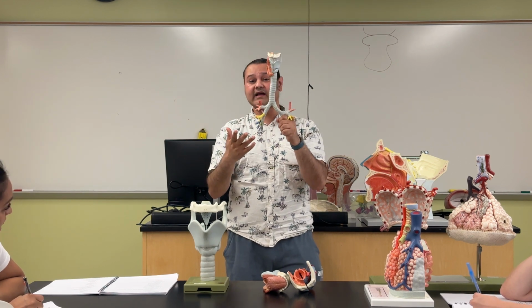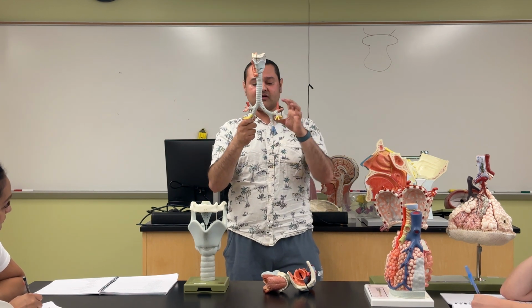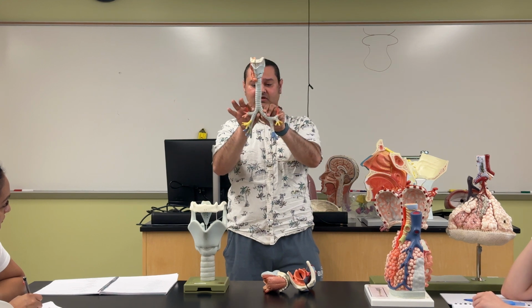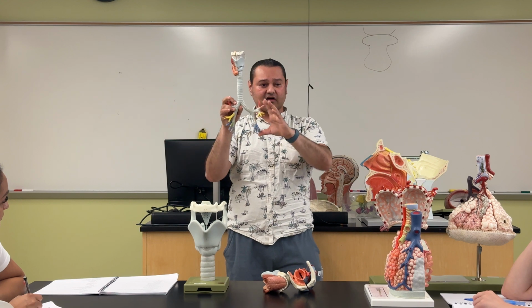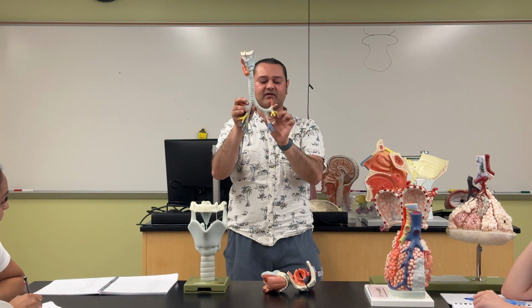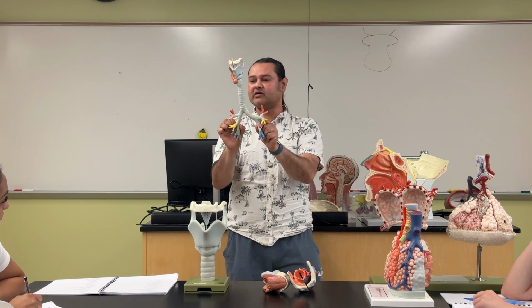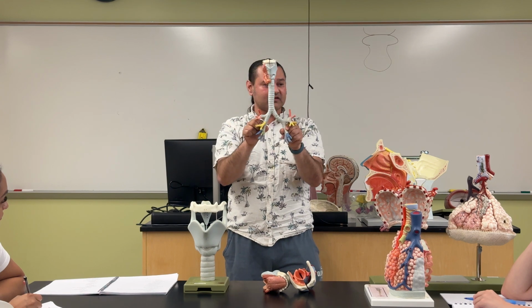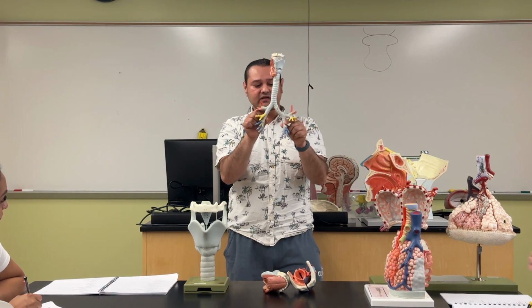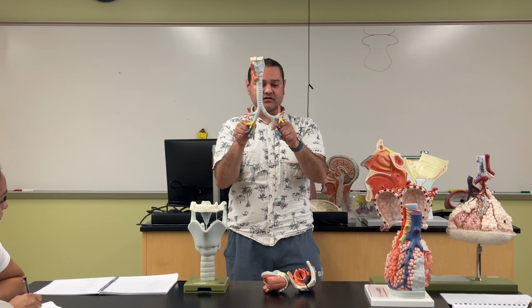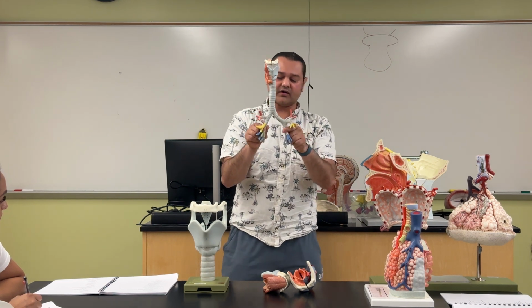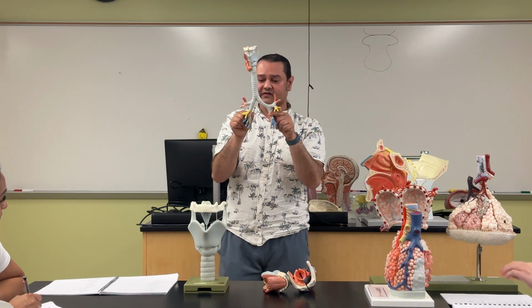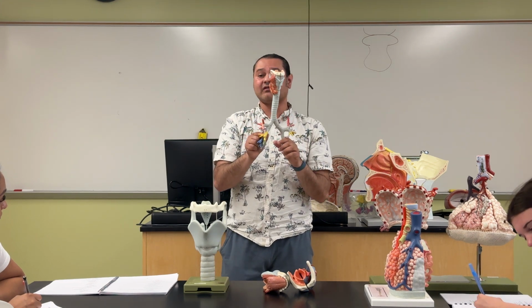So where are the secondary? The secondary are between the primary. So you see where the primary ends, here and here, and the tertiary start where the colors start? Whatever is in between is your secondary. Secondary bronchi is between your tertiary and the primary. So it's here and here. You guys see what I'm pointing to? The secondary go to each lobe.